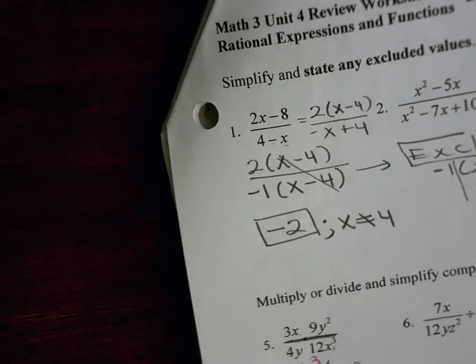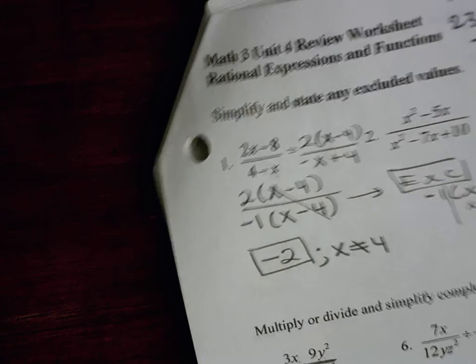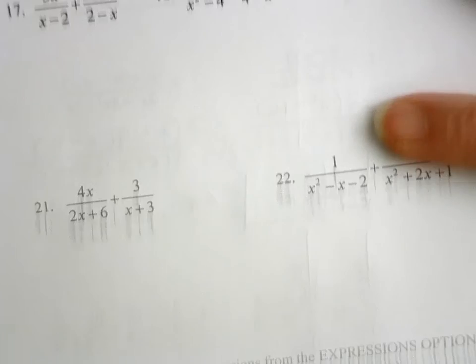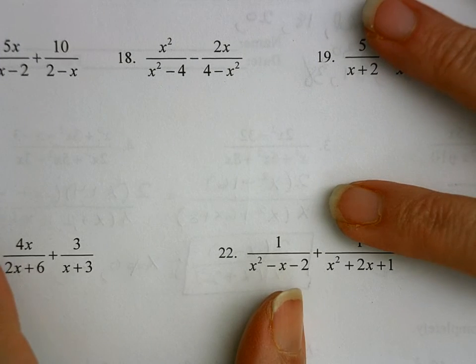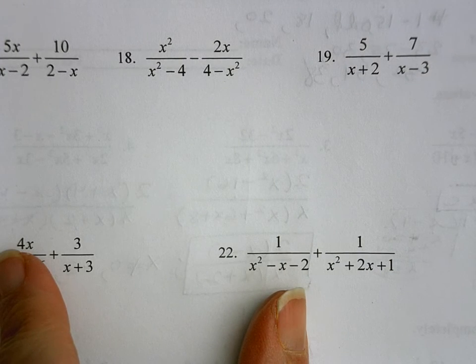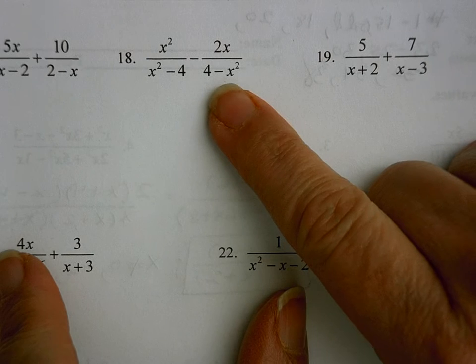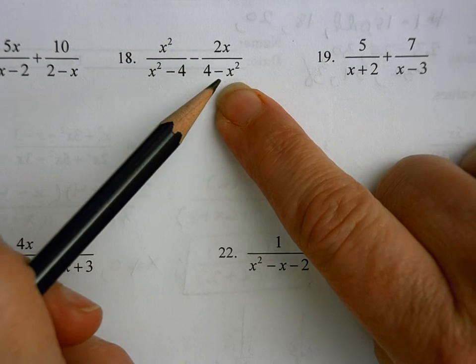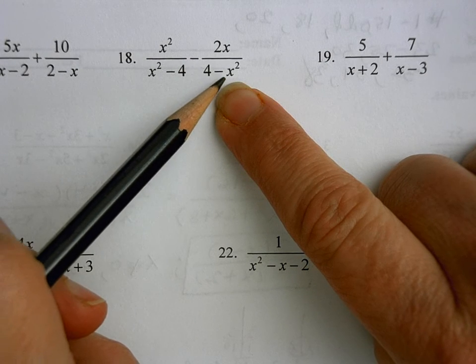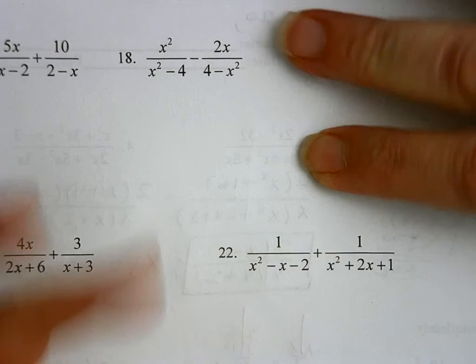All right. And let's do 2 more on this video. So this is question number 18. So the first thing I want to do here is I want to get this in the correct order, right? So I have a 4 and a negative x squared, so I want to flip that around before I do anything else.